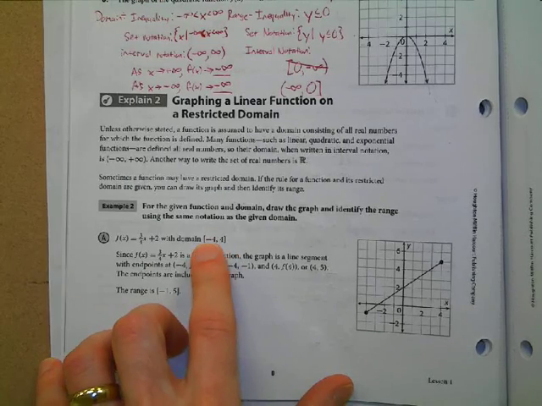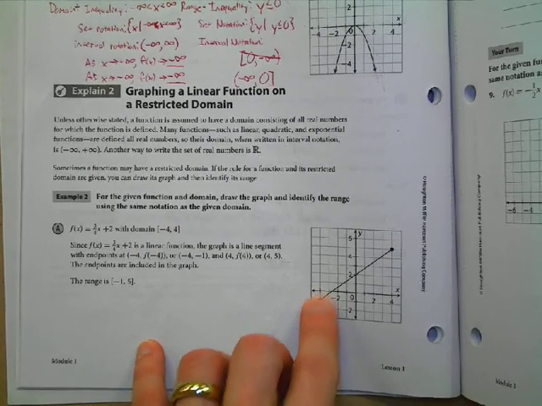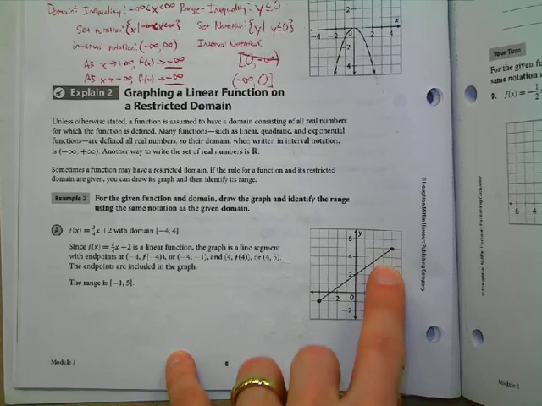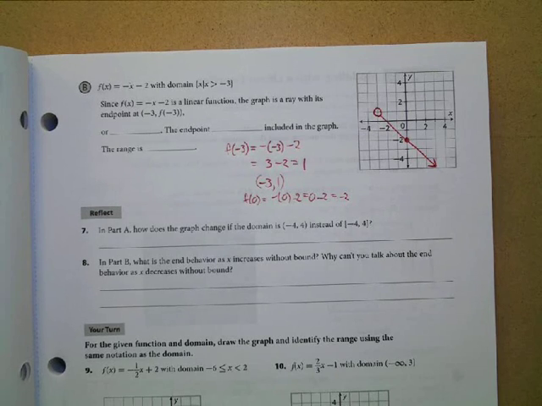All right? Let's do one more like that, I think. We'll do one more like that, because that was kind of funky. Okay? So let's look at number 9 here. We'll do this one together.